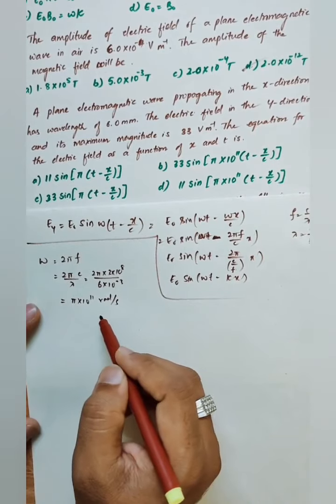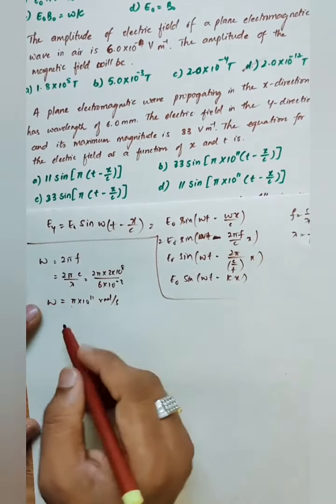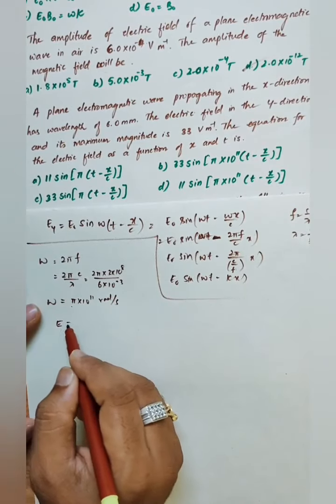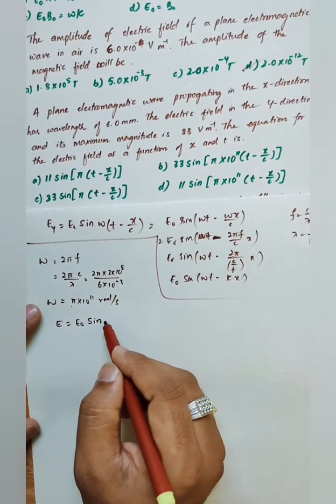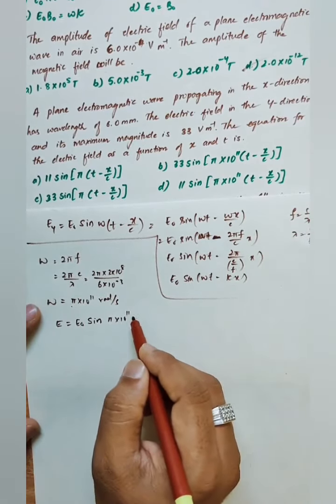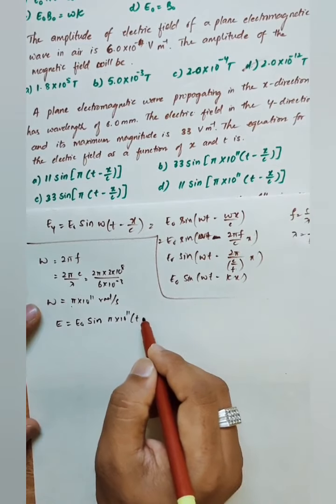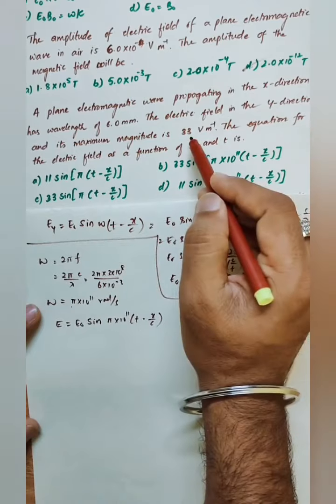Now if we substitute this omega value, pi into 10 power 11, in this equation, we get E is equal to E naught sine (pi into 10 power 11 into t minus x by c). But what about the E naught value? E naught value is 33.